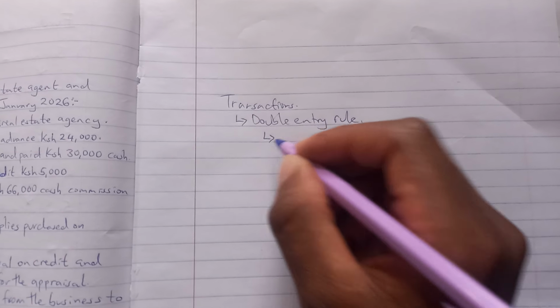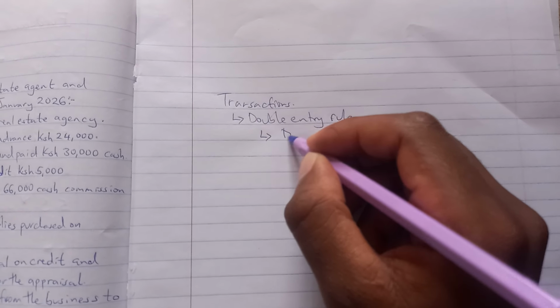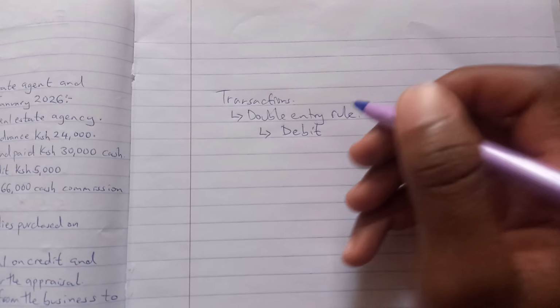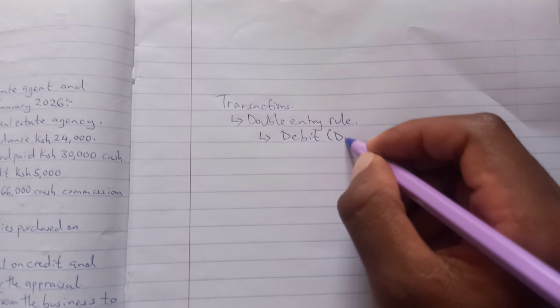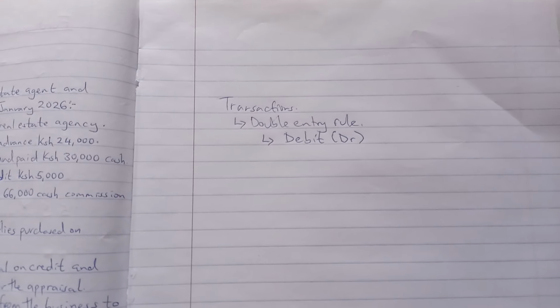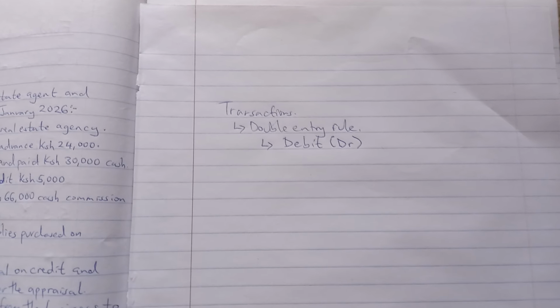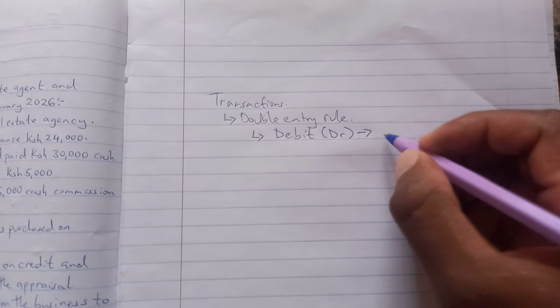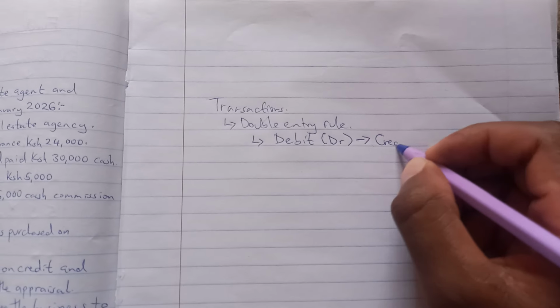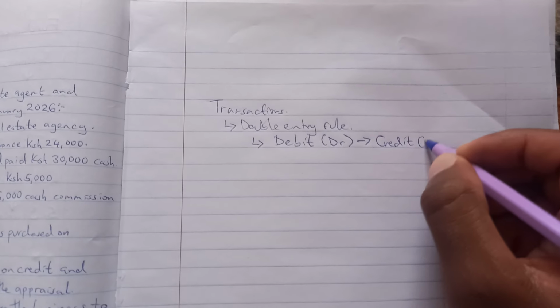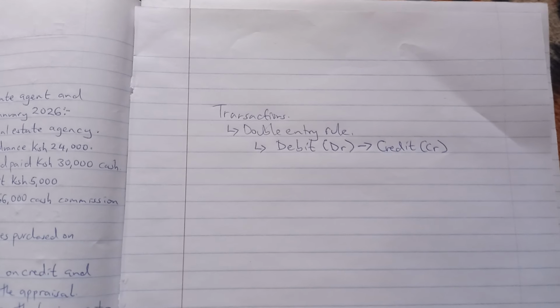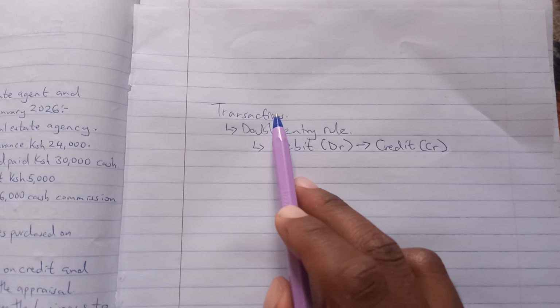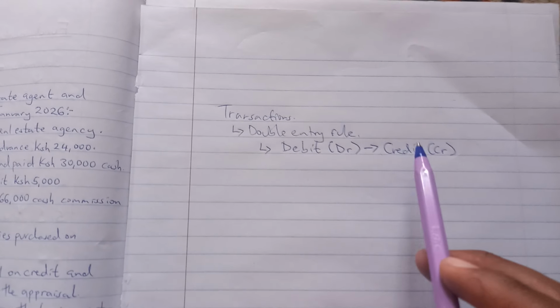We simply mean that for every debit, which in short form is written like that, there is always a translating credit entry. So in each and every transaction, there should be a debit and a credit.